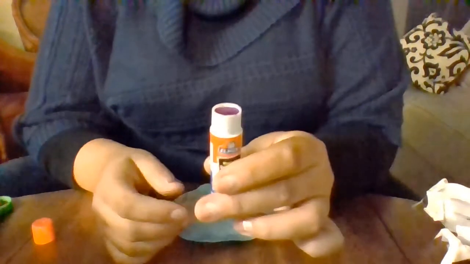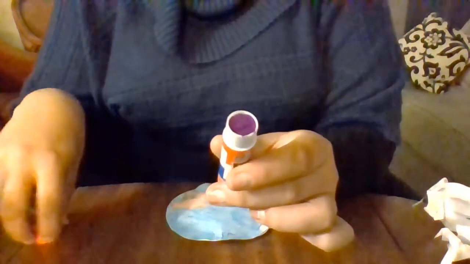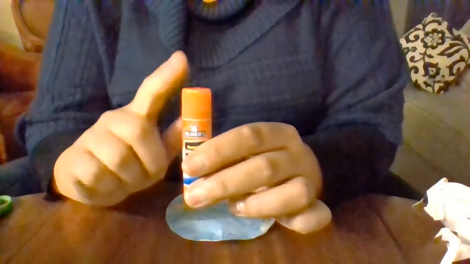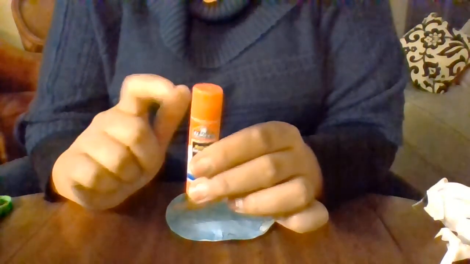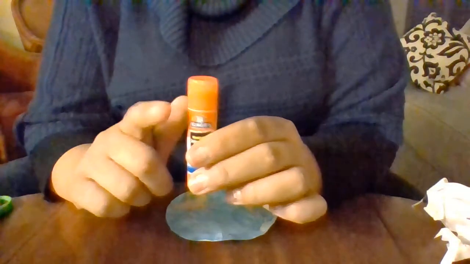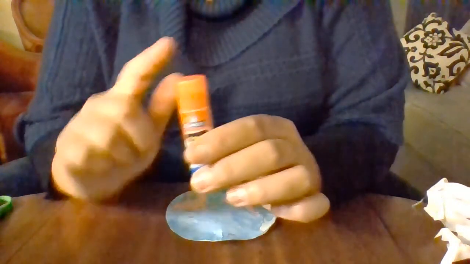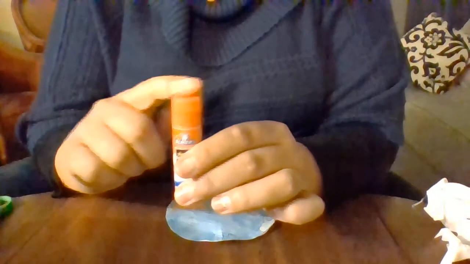Please make sure you roll your glue down before you put the cap on. That's very important. I noticed at school that some of you are not doing this and it's messing up your glue. Roll down your glue and then put the lid on so the cap won't stick to the top.